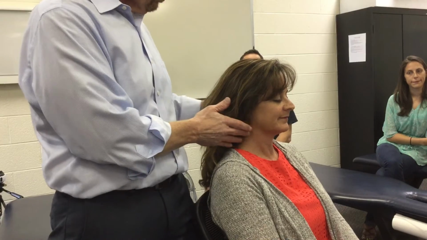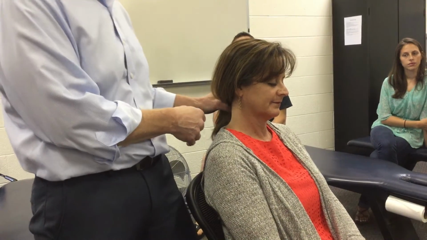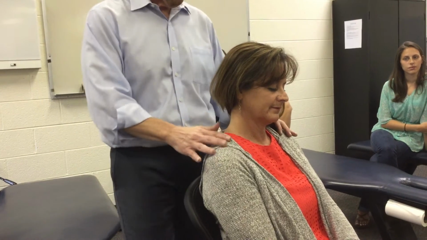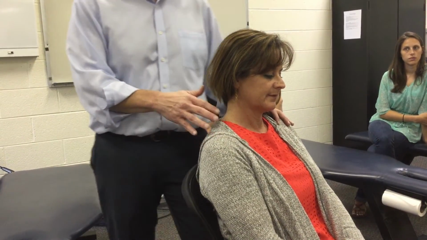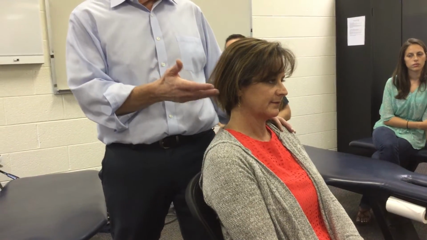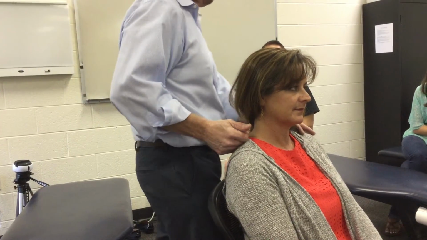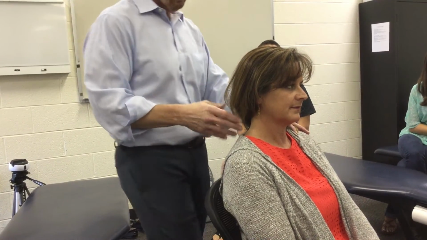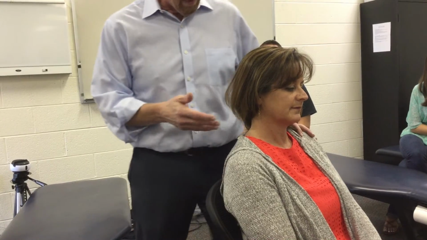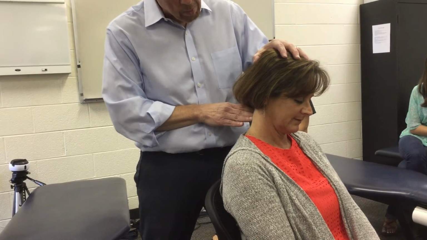The lower cervicals, I'm going to make my contact on the spinous process first. So I'm going to stand behind the patient, and the way we're going to do this is I'm going to turn my body just a little bit. If I'm going to contact the right side, I'm going to turn my body so that my right shoulder is back. If it's a left listing, I'm going to turn my body so my left shoulder is back. So I'm going to stand with my right shoulder back. I'm going to flex the patient's head forward, and I'm going to find the spinous process.